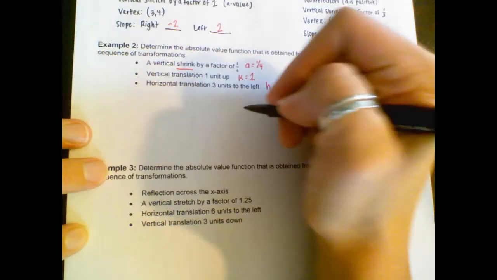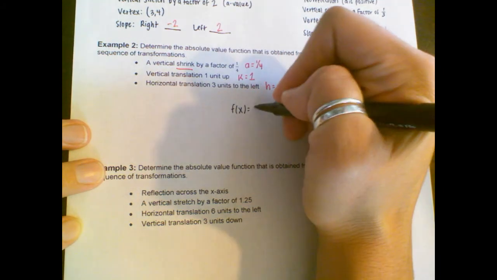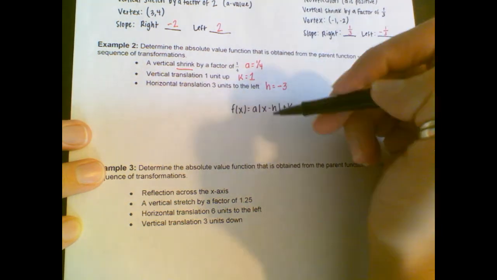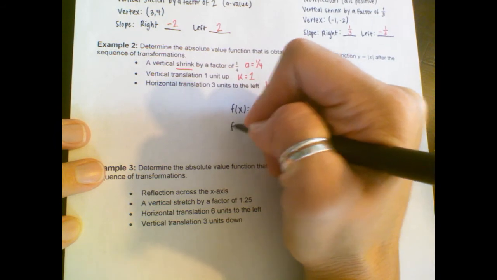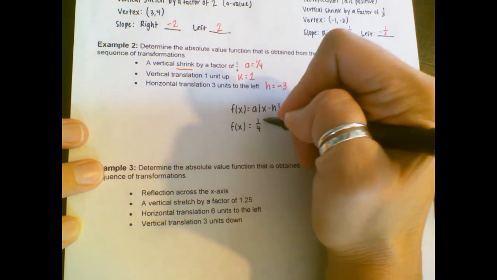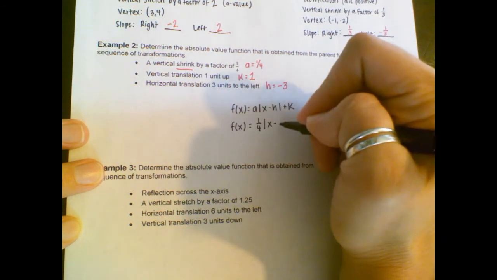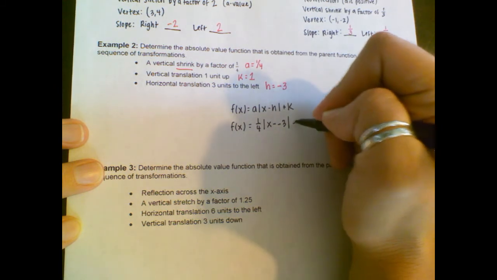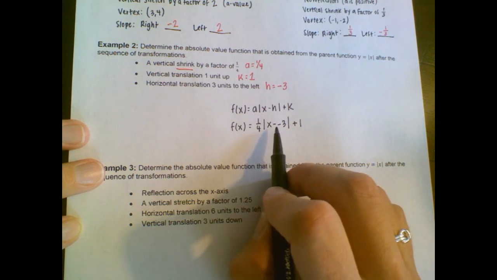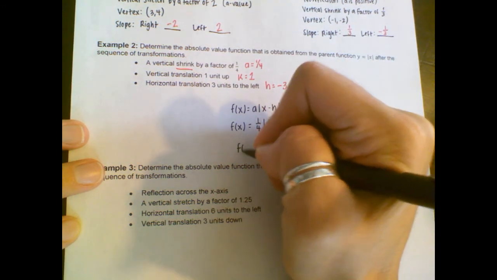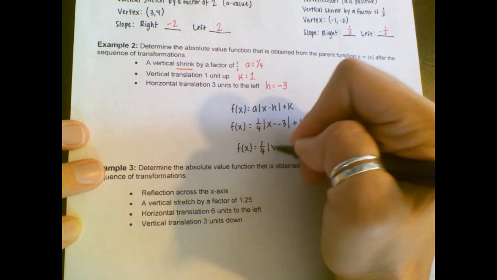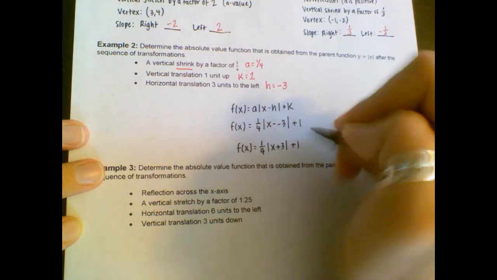So when I use the standard form of the equation, f of x is equal to a times the absolute value of x minus h plus k, and I have all this information, I'm just going to drop them into their places here. And then I'm going to clean up my equation a little bit. So f of x is going to be equal to a is 1/4 times the absolute value of x minus h is -3, plus k is 1. The only thing that I want to fix here is that I never want to leave a double negative on the inside here. So if I want to write this in completely standard form, I would rewrite this as f of x equal to 1/4 times the absolute value of x plus 3 and then plus 1.